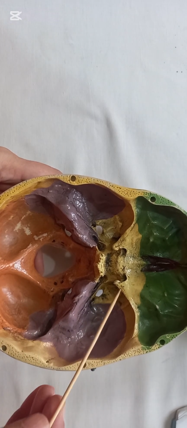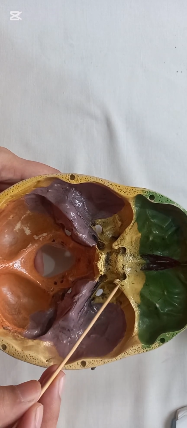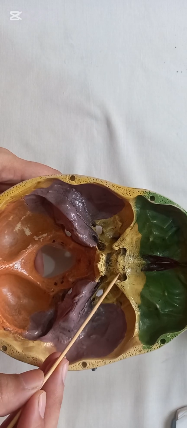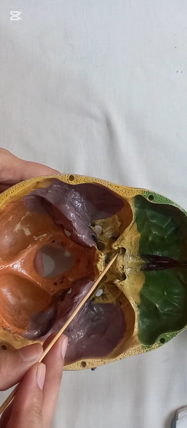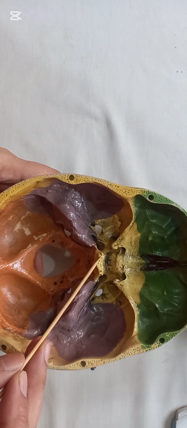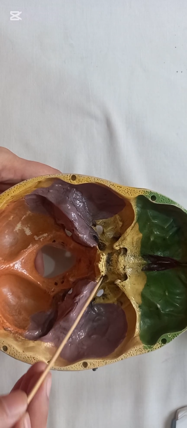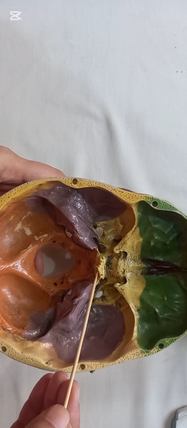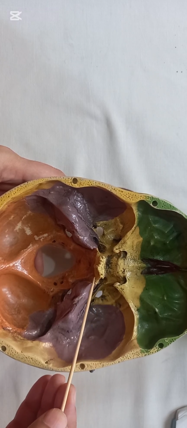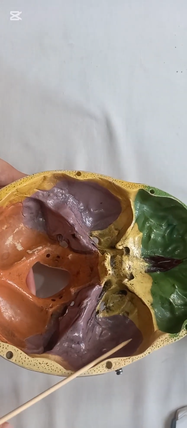So remember here that there are three clinoid processes: anterior clinoid processes, which are the medial projection of the lesser wing of the sphenoid bone; middle clinoid processes, which are the lateral ends of projection of the tuberculum sellae; and posterior clinoid processes, which are the lateral ends of the dorsum sellae. And remember something more: this tuberculum sellae, hypophyseal fossa, and dorsum sellae, collectively they are known as sella turcica.